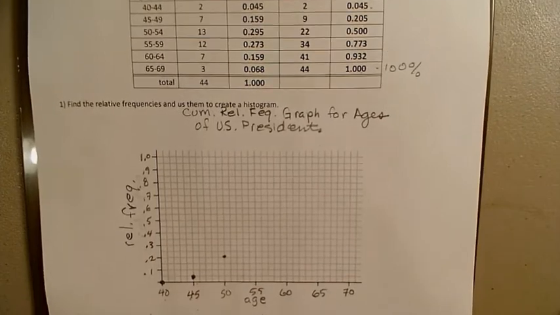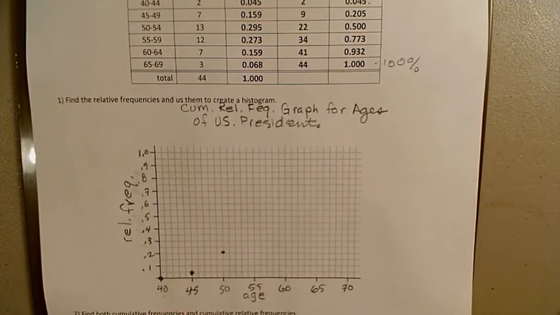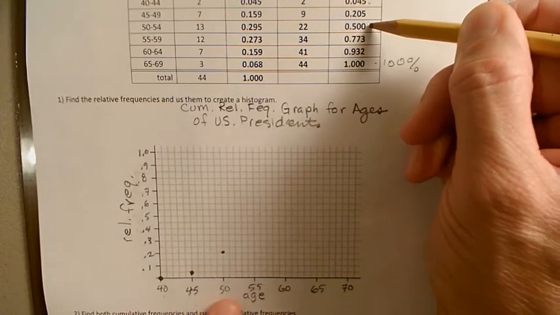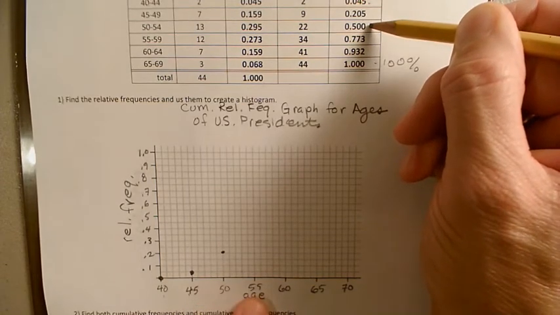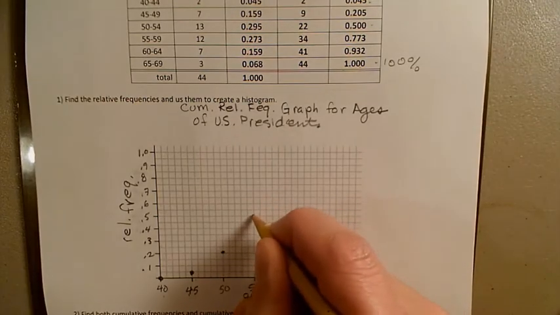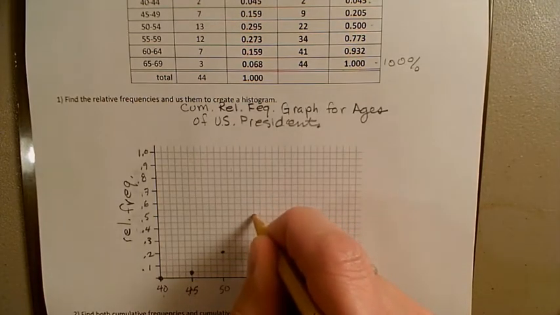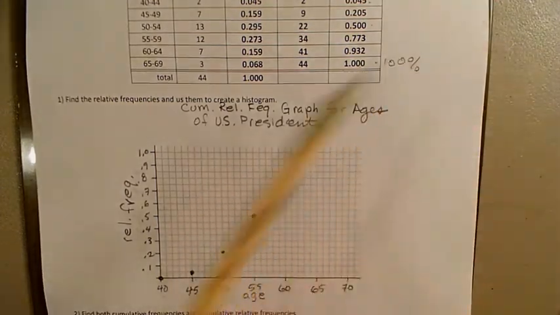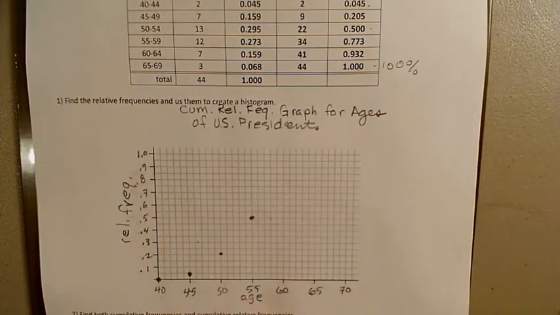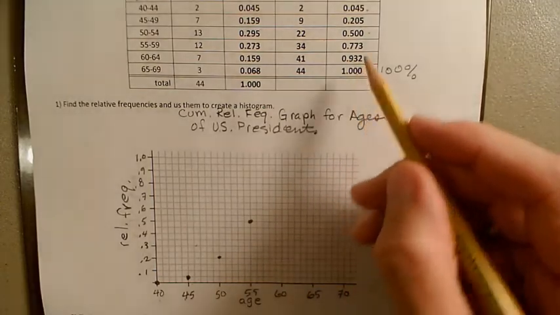I'm having a hard time showing you the numbers up above plus my graph, but let's see if I can do it. The next one would be at 55, where we're going to be up at 50 here. It does feel like you're off by 1, but you always start over 1 to the left. Then 60 would be the next one.